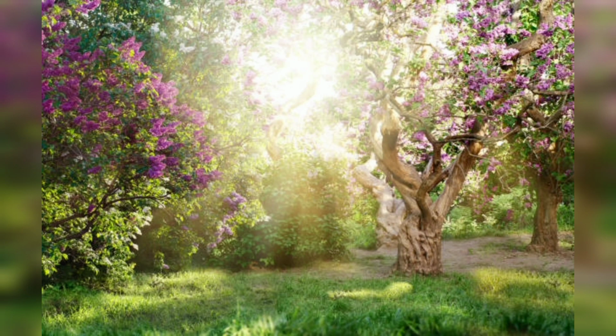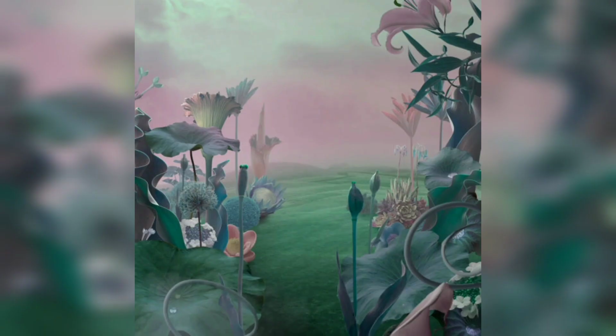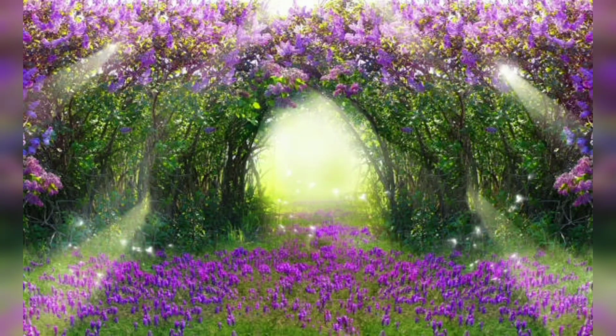So decide on the size and shape of your fairy garden based on the available space and your vision for the project. It can be a small container garden or an entire section of your backyard. Theme. So choose a theme that will guide the design and accessories of your fairy garden. It could be a woodland retreat, a magical fairy village, or a mystical fairy tale setting.